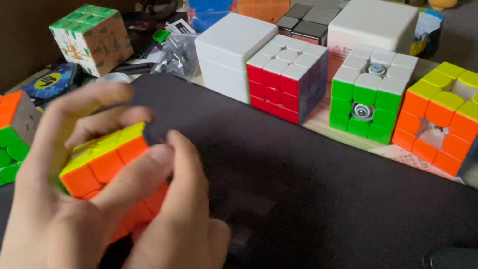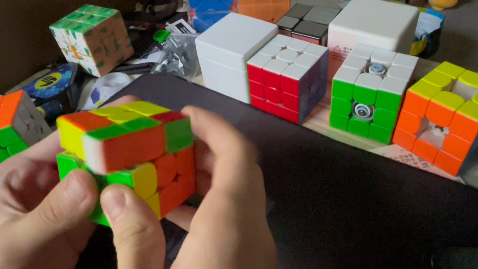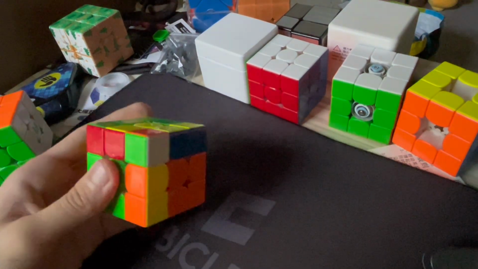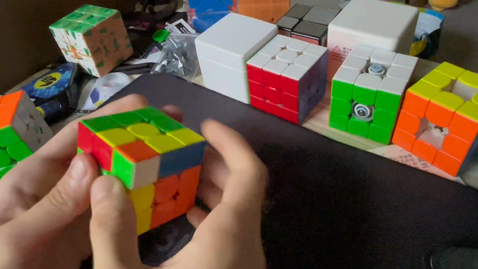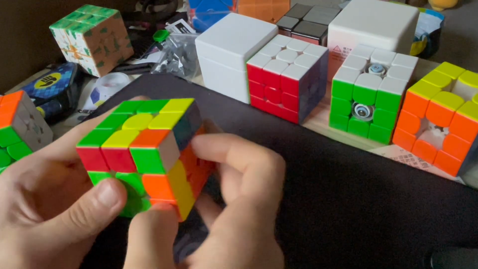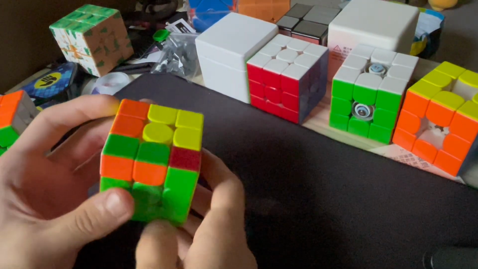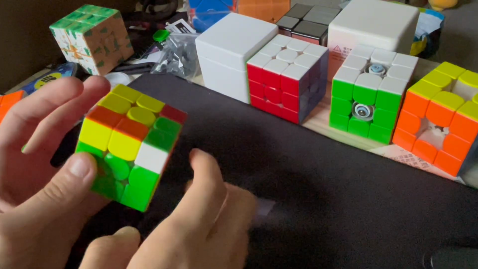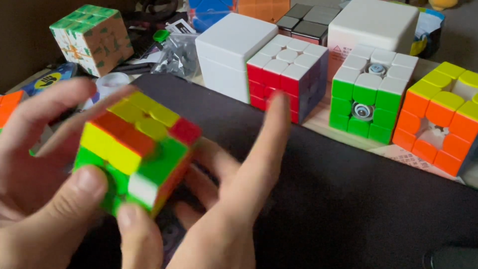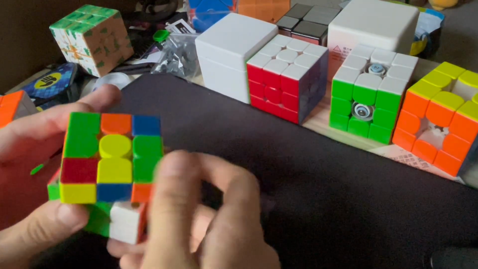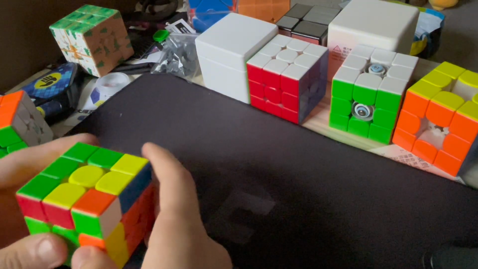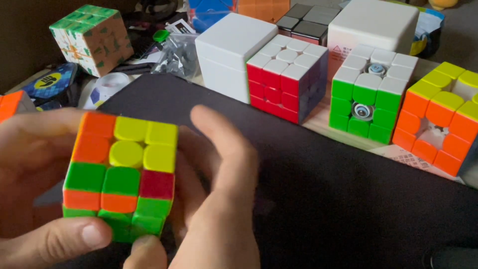But the way I like to do this one, at least, is by doing an RU2, R prime, and then that sets it up into this sledge. So you do a U prime and then you just do a sledge. So again, you just do RU2 and then the sledge.